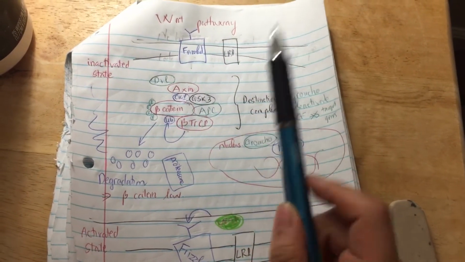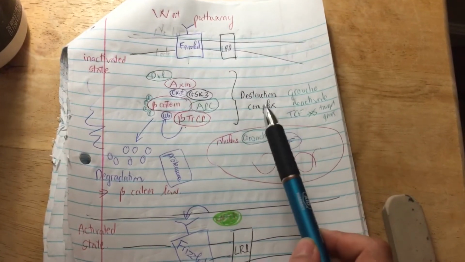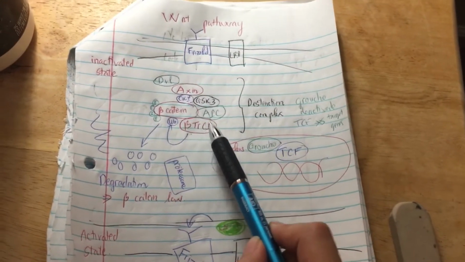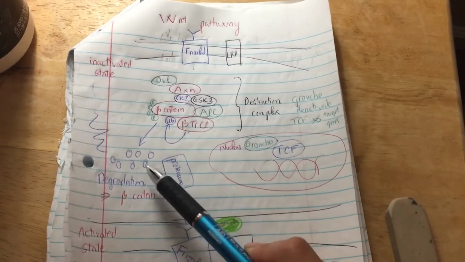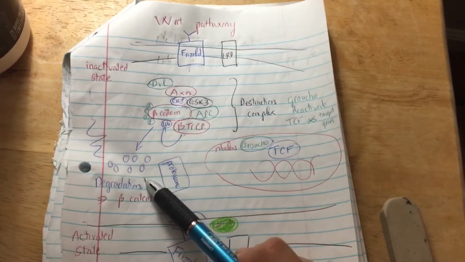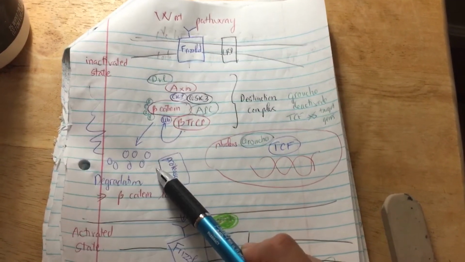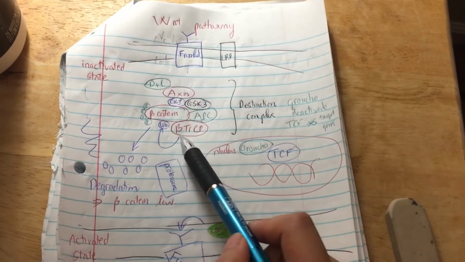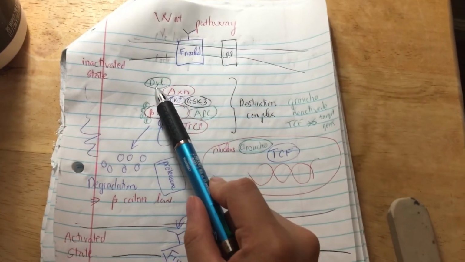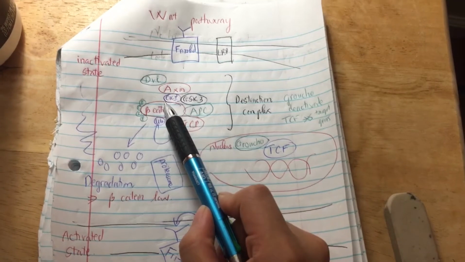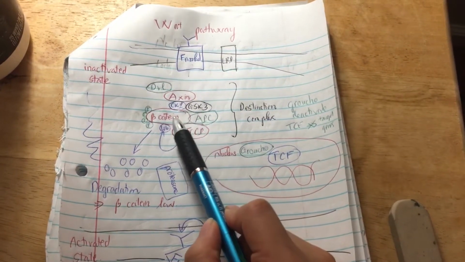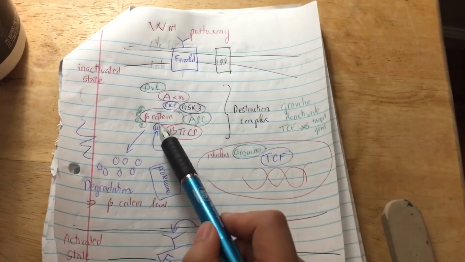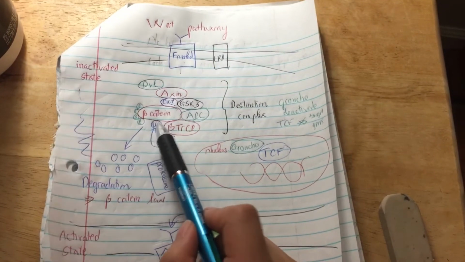It doesn't matter how much beta-catenin we produce in our body, because of the presence of this destruction complex, our beta-catenin is always at a really low level, because it gets destroyed in degradation. The destruction complex includes around 7 important proteins: DVL, Axin, CK1, GSK3, APC, beta-TrCP, and our protein beta-catenin.